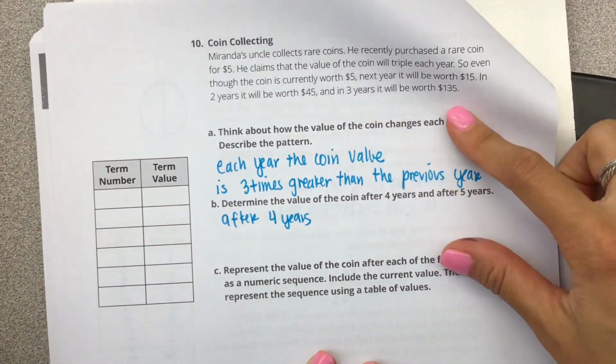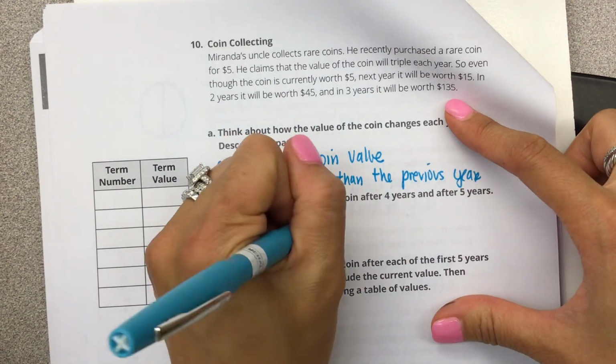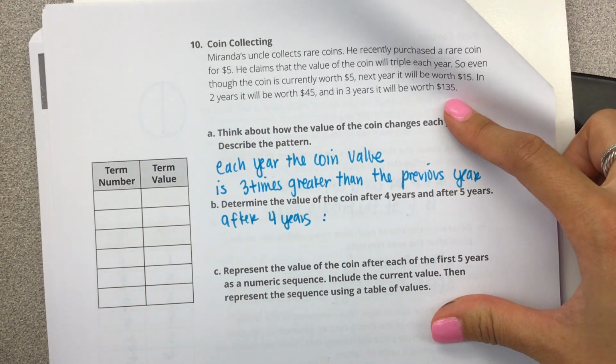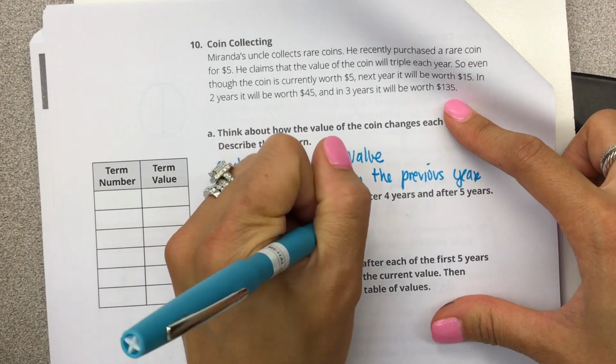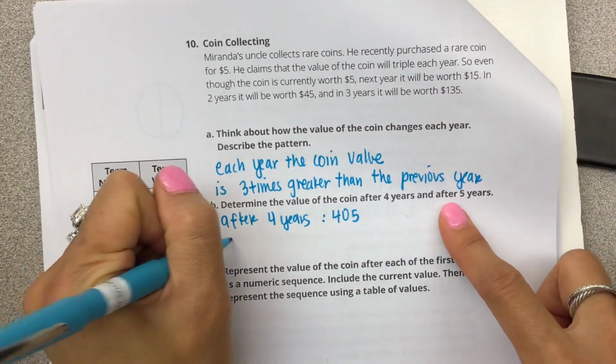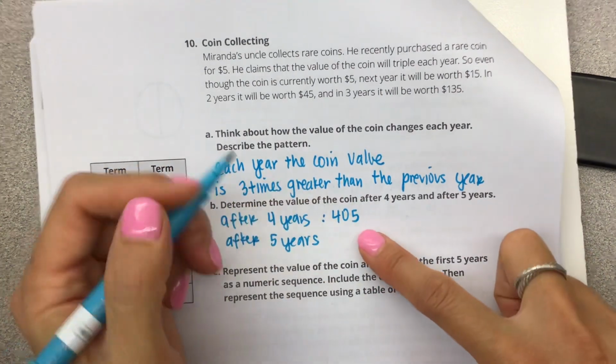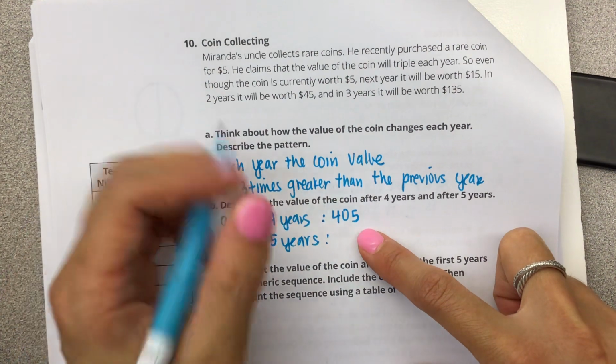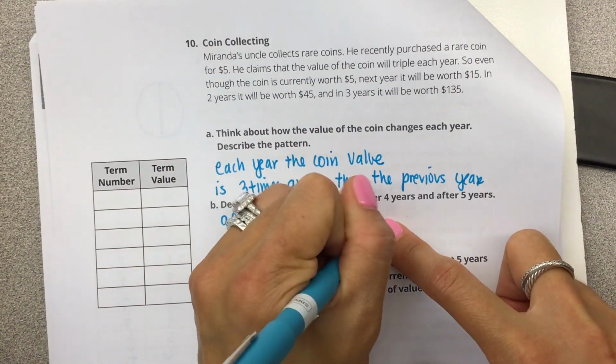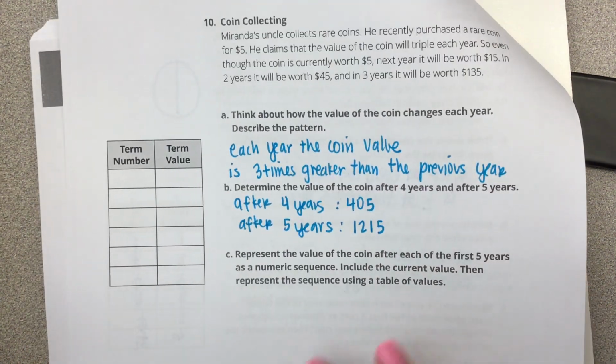At 3 years, it was 135. So 135 times 3 should be 405. And then after 5 years, you're going to multiply the 405 by 3. What a nice coin. It'd be worth $1,215.